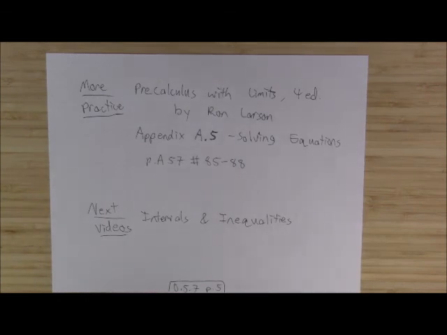For more practice in working with absolute value equations, be sure to see page A57 of the textbook and try out problems 85 through 88. In our next video, we'll be talking about intervals and inequalities.